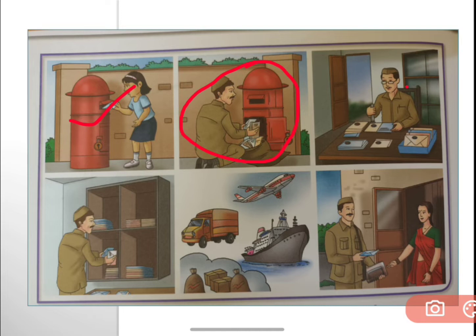For example, if you have posted your letter to someone in Delhi, and there are other letters, one has to go to Vishakhapatnam, one to Bangalore, one to Mumbai. So he will have them all together when he is collecting from the post box. After reaching the post office, he will segregate Delhi letters, Mumbai letters, Hyderabad letters, Vishakhapatnam letters, Bangalore letters. In that way he'll sort it.